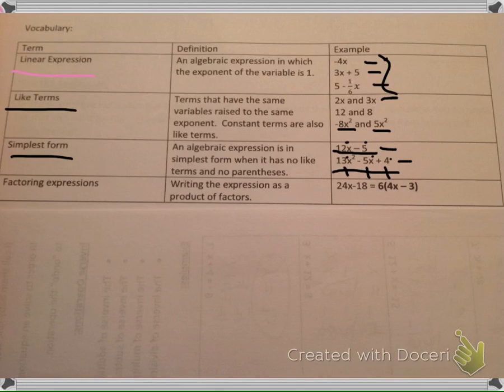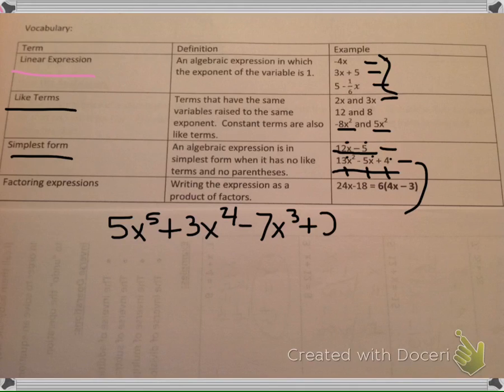Poly is your word part meaning many. I'll give you an example of one right down here below. If I had 5x to the 5th plus 3x to the 4th minus 7x to the 3rd plus 2x squared minus 9x plus 4, that algebraic expression is simplified.